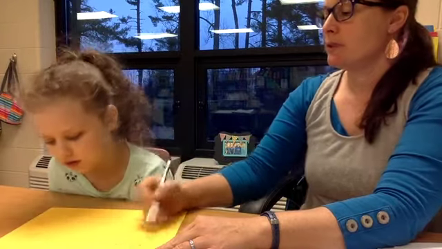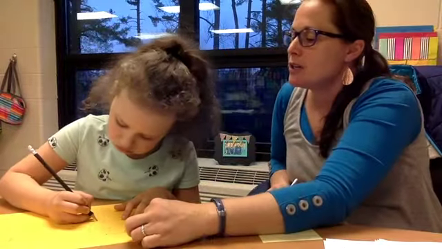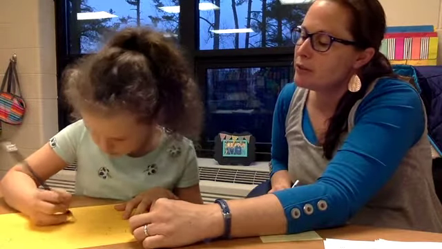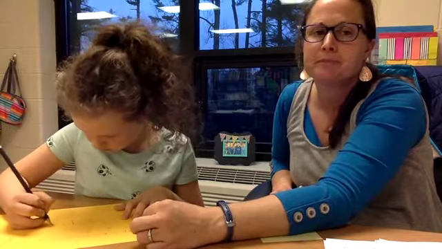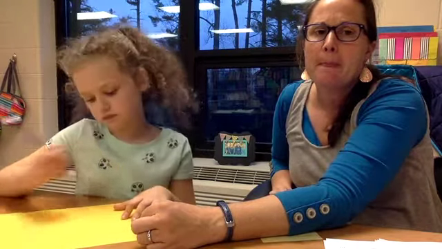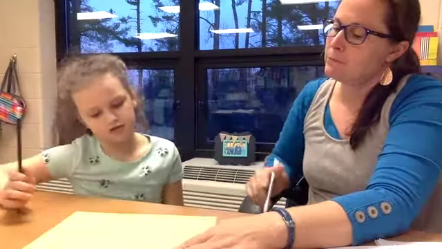Let me make sure that we're looking at this. So on this number line here, how far does it go in both directions? Does this one go just a little bit, or does it go forever? That one goes forever.